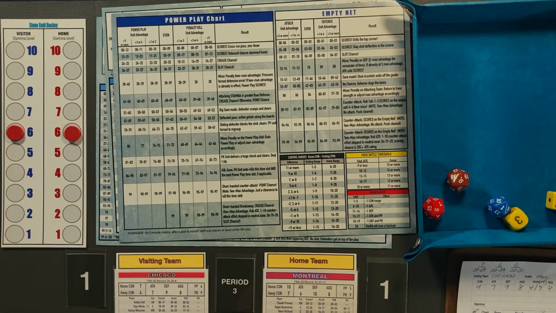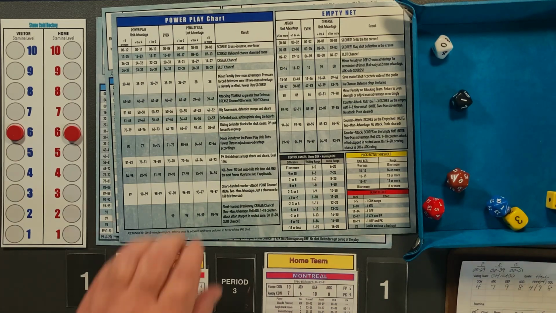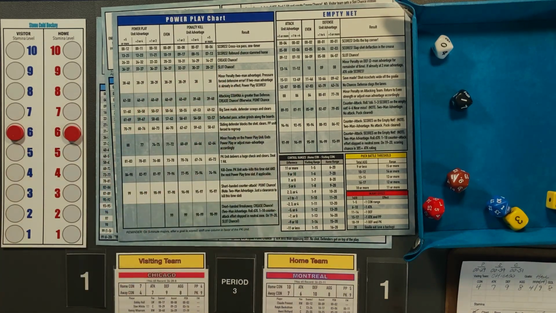All right, let's see who has the puck this time. 30. That's going to be Warren with the puck. And he rolls a 10. And he scores to make it 2-1 Chicago.